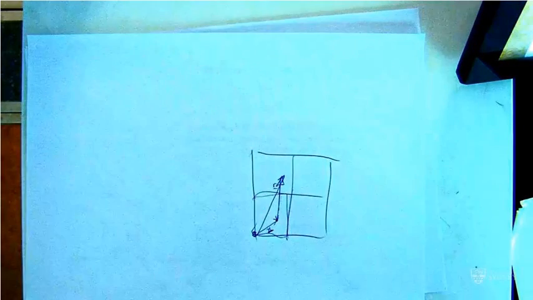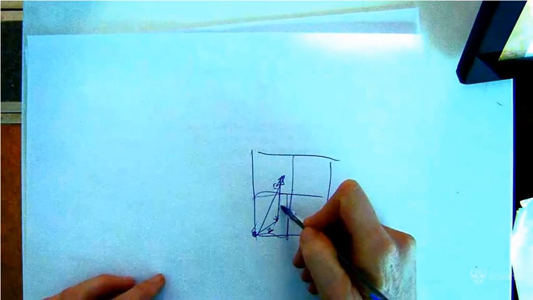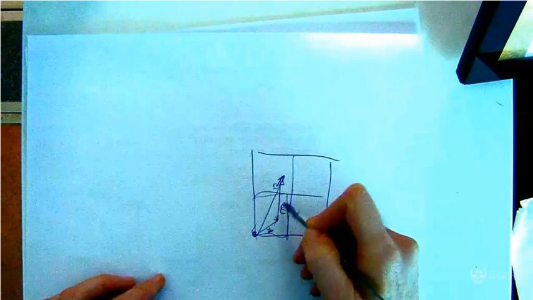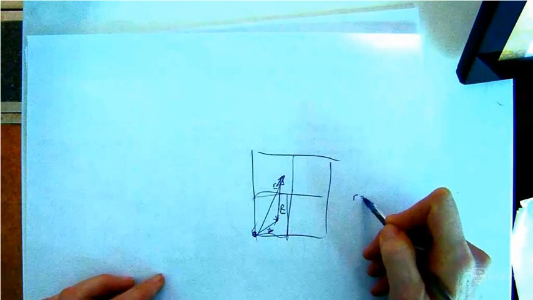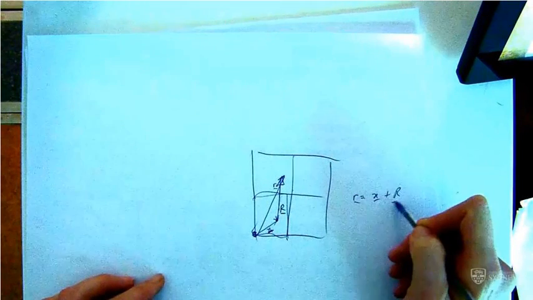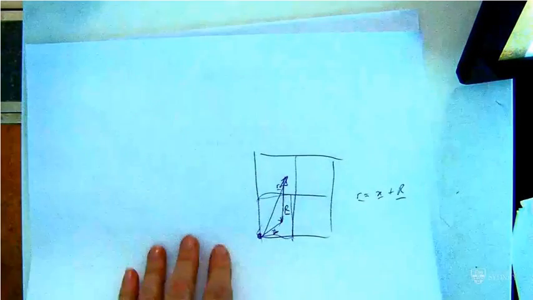So this would be big R. So we have R being equal to X plus R. Okay.